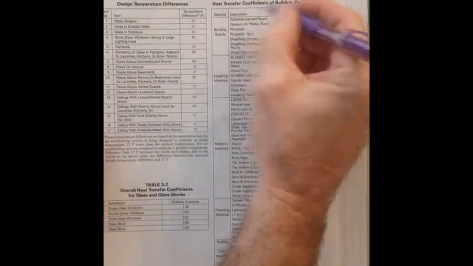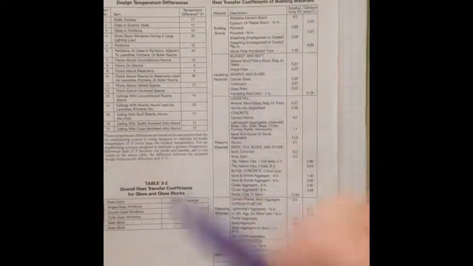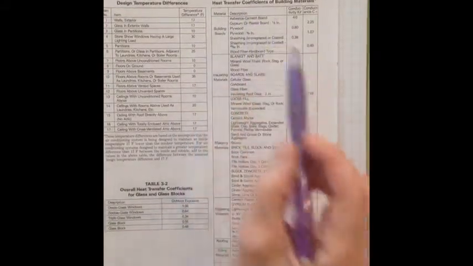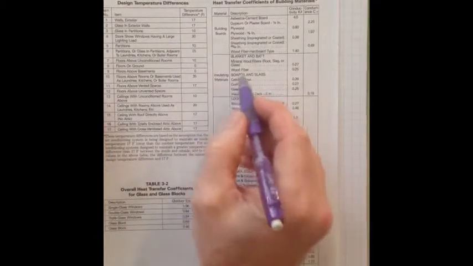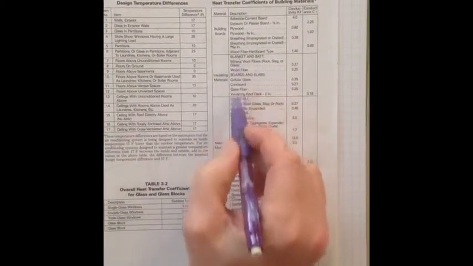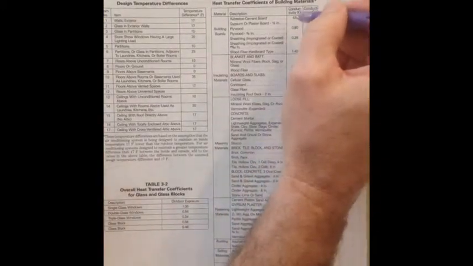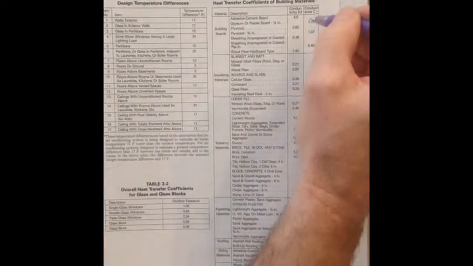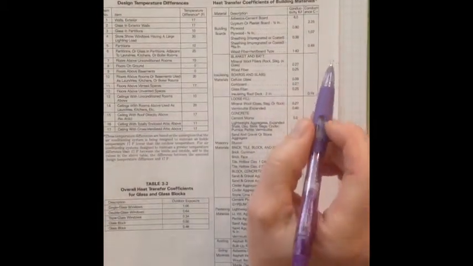So last week we covered conductivity and conductance, and we used table 3-3 with the heat transfer coefficients of building materials. In my Trane book it's page 365, in yours it may be on another page, but at any rate it's table 3-3. It has different building materials over here, and in each category there are a bunch of subcategories which are the actual materials themselves. This column is K numbers, which is conductivity, and this column is C, or conductance numbers.